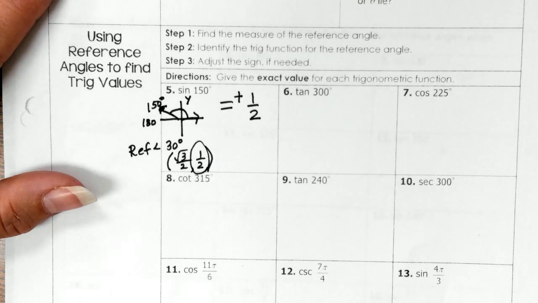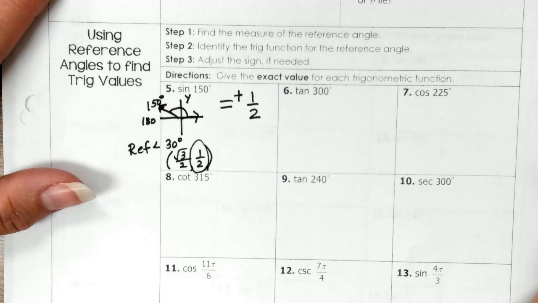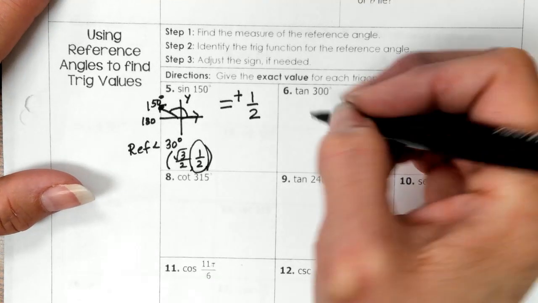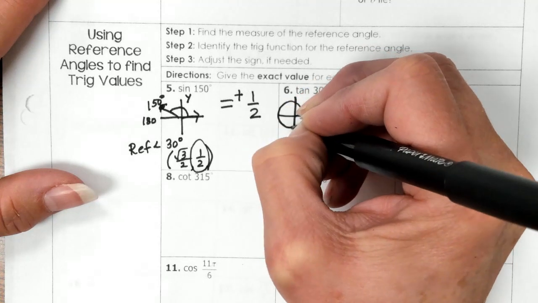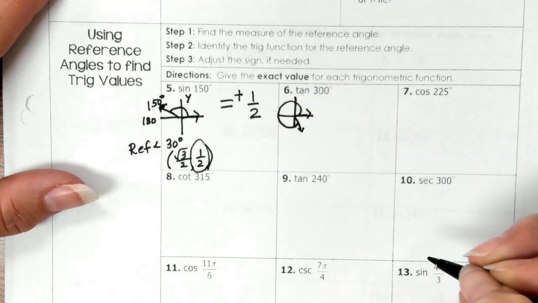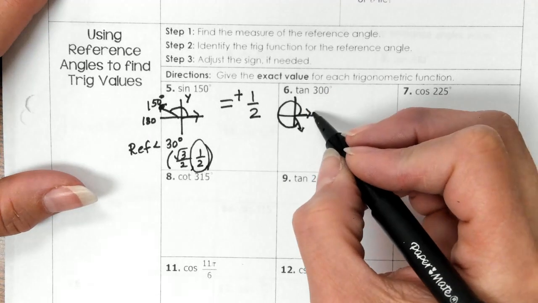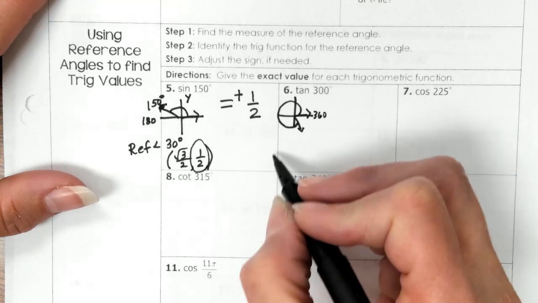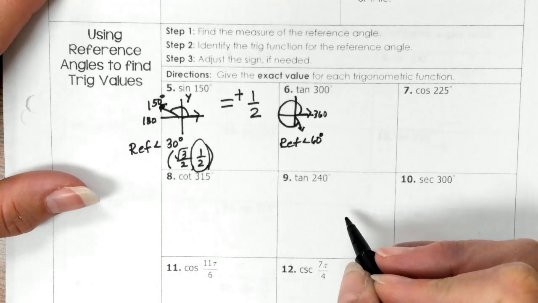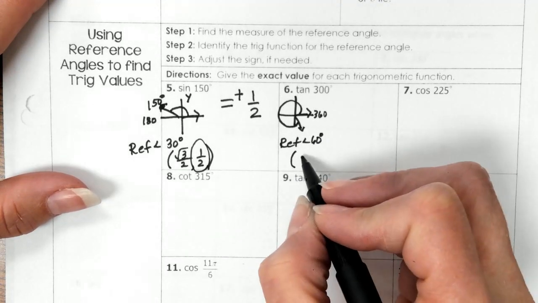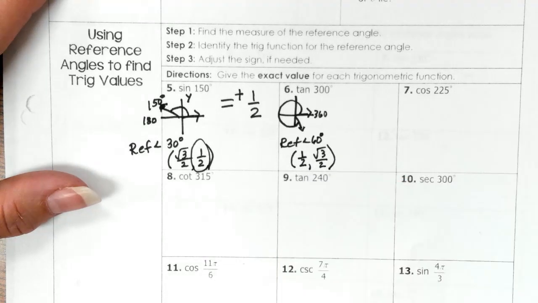Let's do the tangent of 300. Now the tangent of 300, I would think first, where is 300? So I would kind of sketch where a 300 kind of sits. And it goes around and sits in here, in the 4th quadrant. How far is the 300 from being 360? Only 60. So the reference angle is 60 degrees, which means we know where it's located. It's a 1/2 and then a radical 3 over 2.